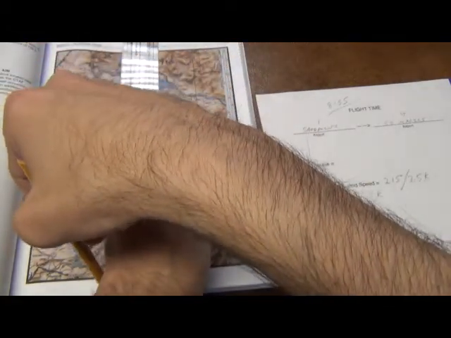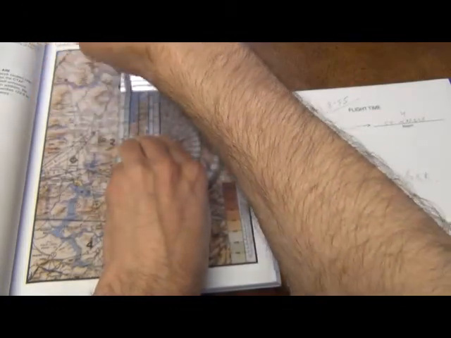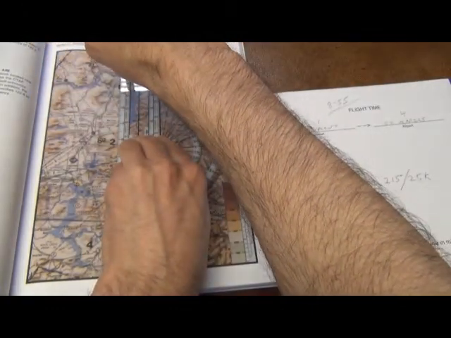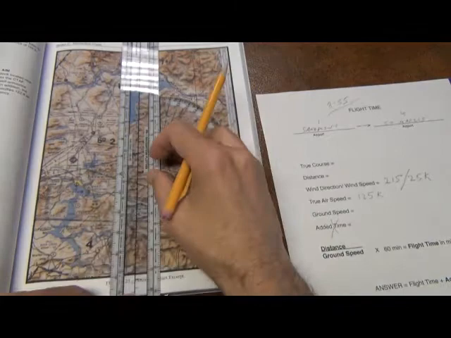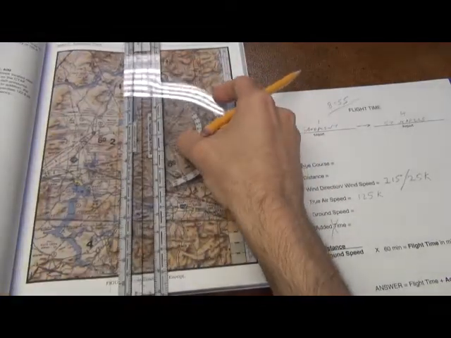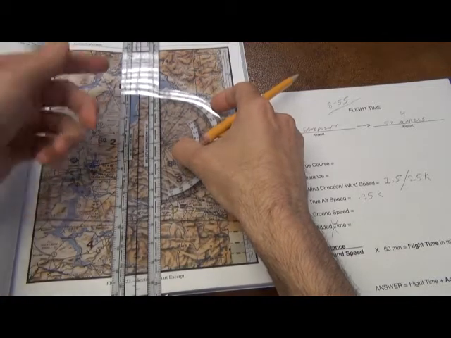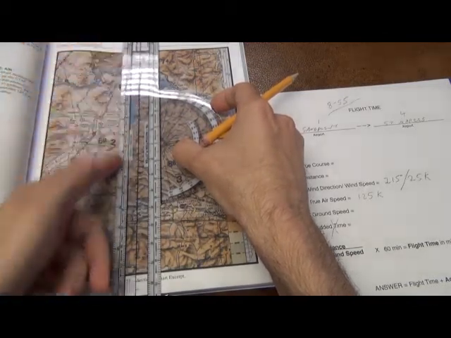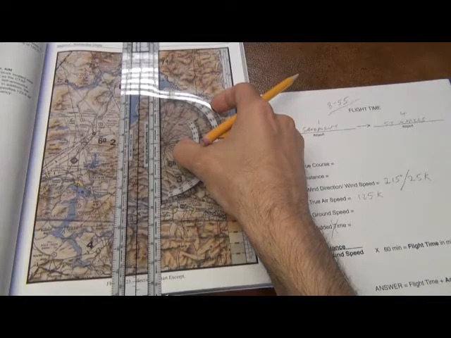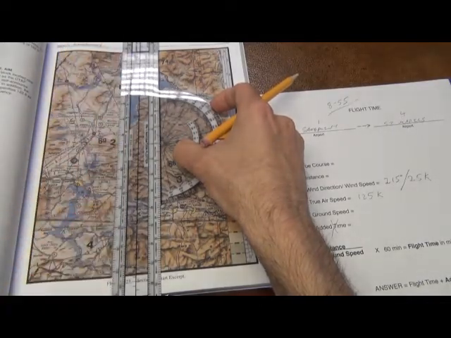And make sure to extend those lines past the airport. It'll make it much easier to find the lines later on.